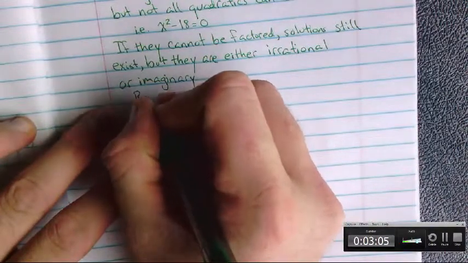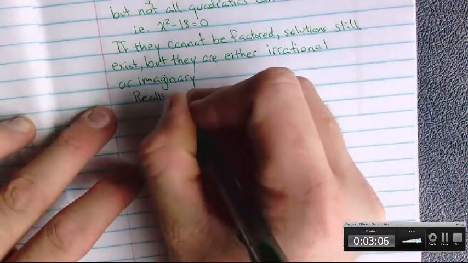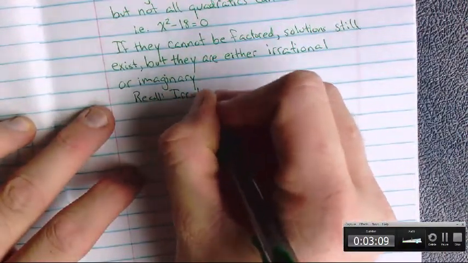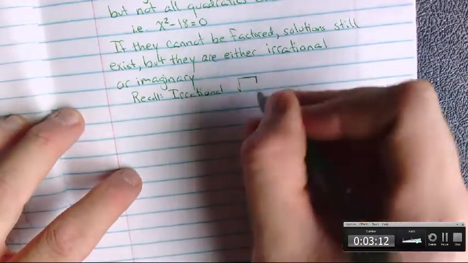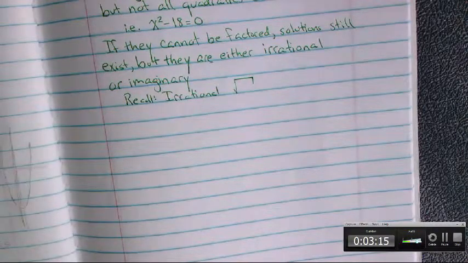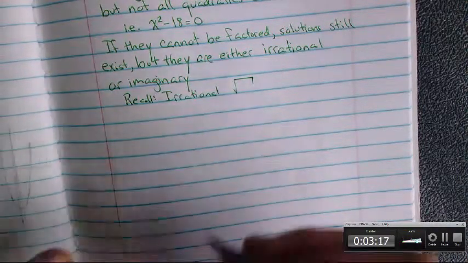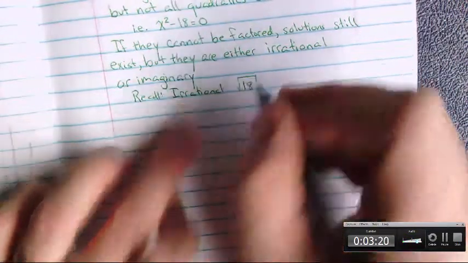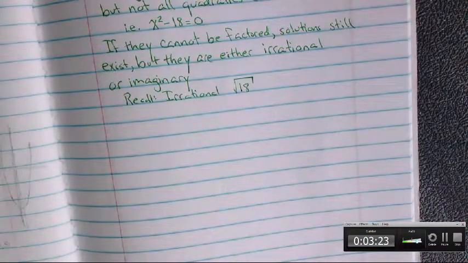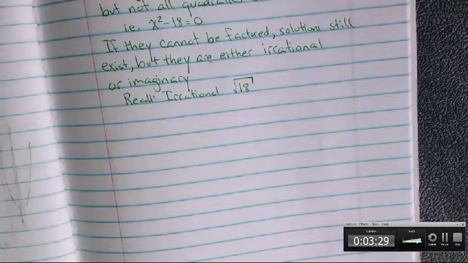Just something to recall. Irrational numbers are square roots of any number that is not a perfect square. So an example of an irrational number is the square root of 18, or the square root of 7. Any number that cannot be square rooted to become a whole number. The square root of 16 is what? 4. So the square root of 16 is not irrational because it becomes the whole number 4.